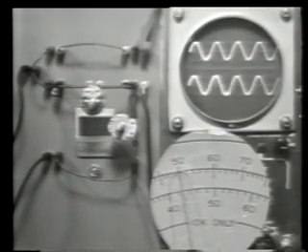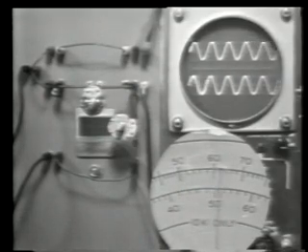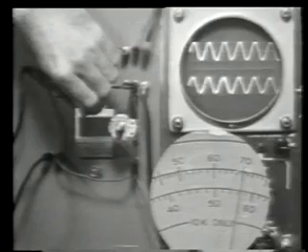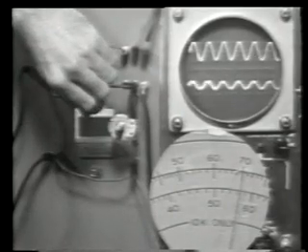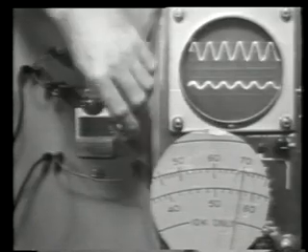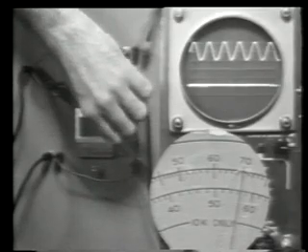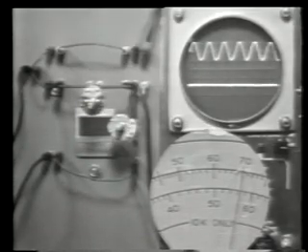Now, for those frequencies we want to reject and not allow to pass through the filter, say 700 hertz, we'll want the series opposition to be maximum, like that, and the shunt opposition to be minimum. Thus, this frequency, 700 hertz, is now being rejected. The voltage dividing principle works.